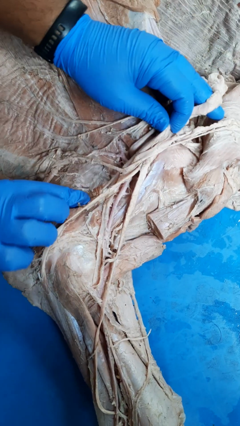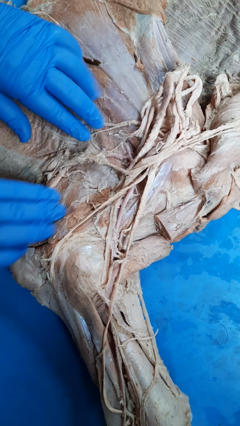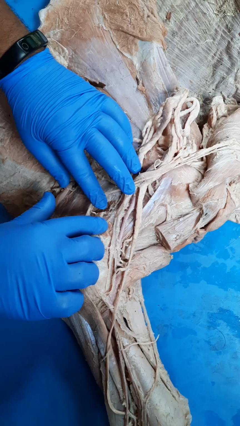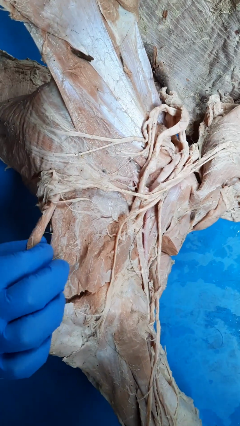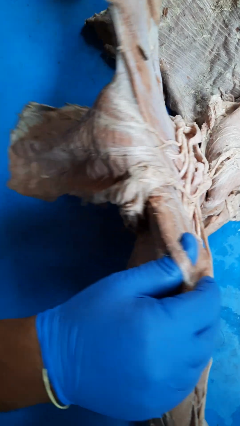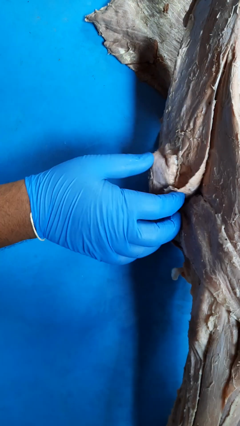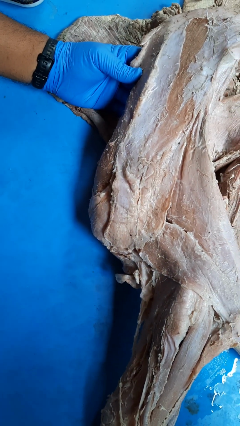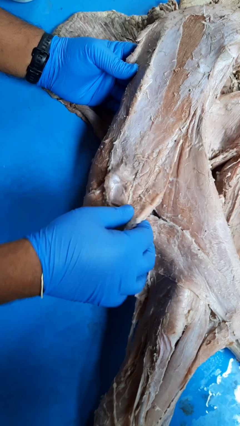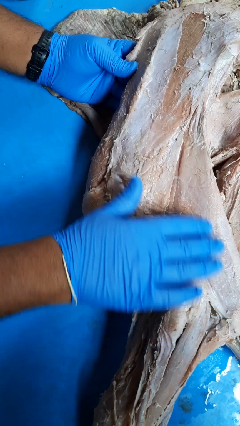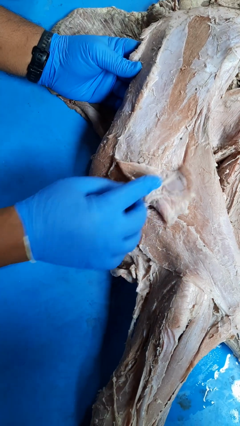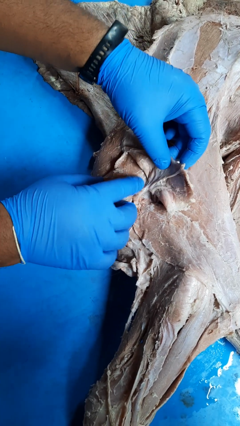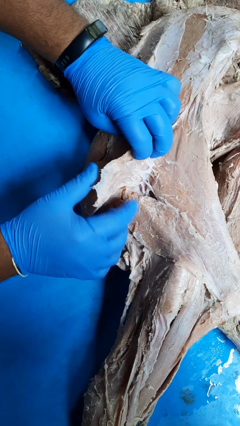Once it is formed, it supplies all the heads of triceps. What you are seeing here is the long head of triceps, and this is the medial head of triceps, and this is tensor fascia antebrachii, and it also supplies the lateral head of triceps. Just to refresh your knowledge, this is supraspinatus, infraspinatus, two heads of deltoideus, long head of triceps, lateral head of triceps, and this is your teres minor here, below the infraspinatus.